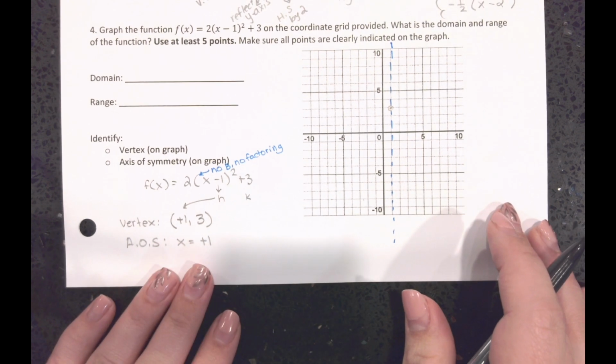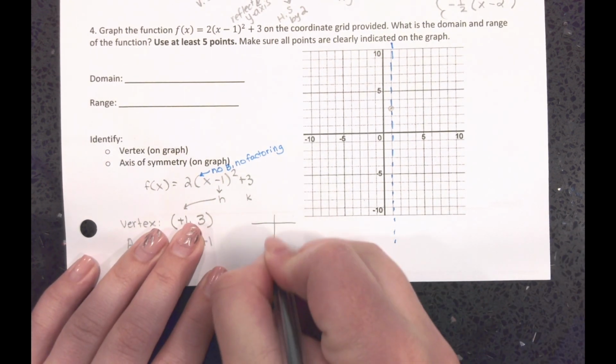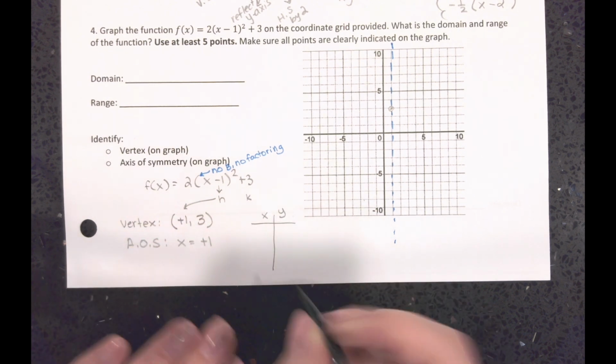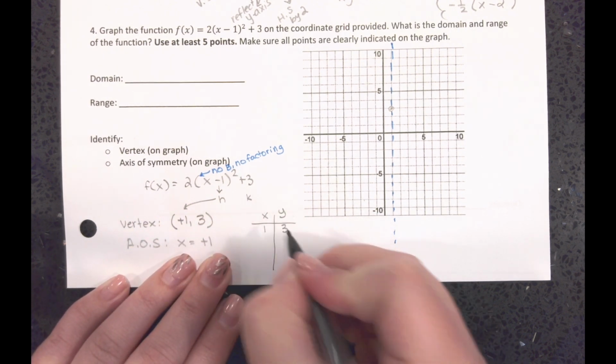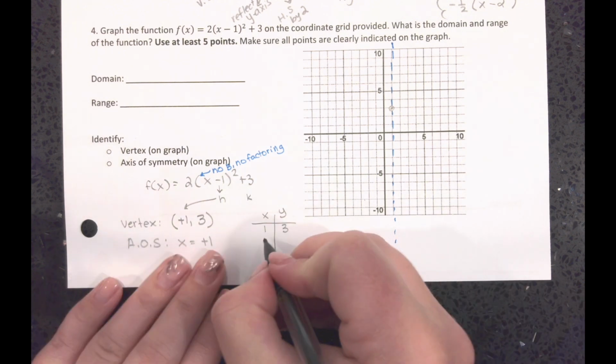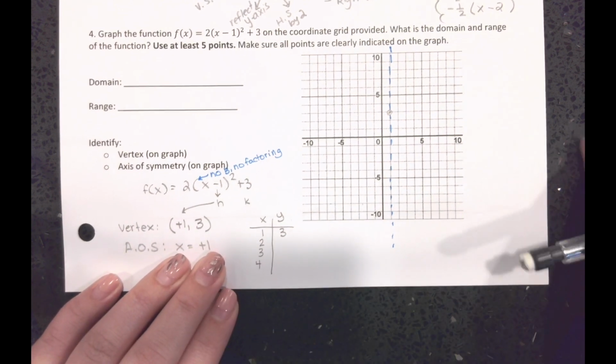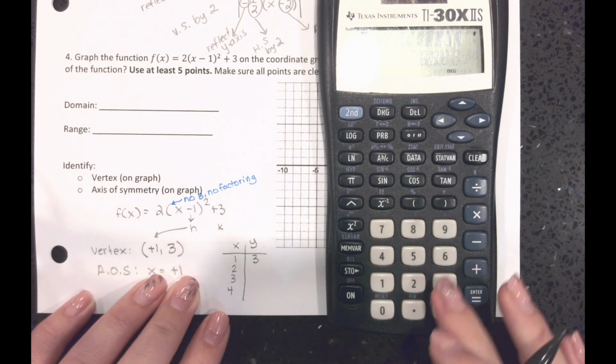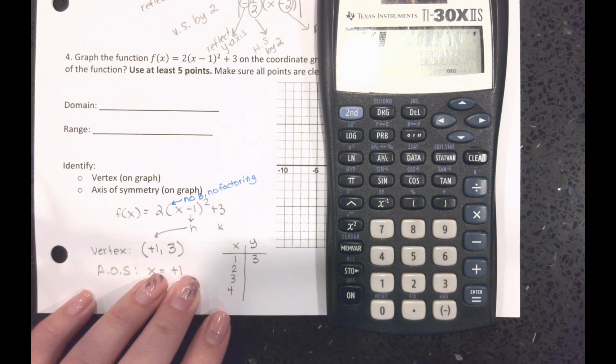Now it is asking for 5 points, so I am going to make a quick little t-chart and plug in my vertex and then choose one direction to go. You want to go up? Great. You want to go down? Great. So I'm going to do 2, 3, 4. When typing this into the calculator, make sure that you type this into the original.